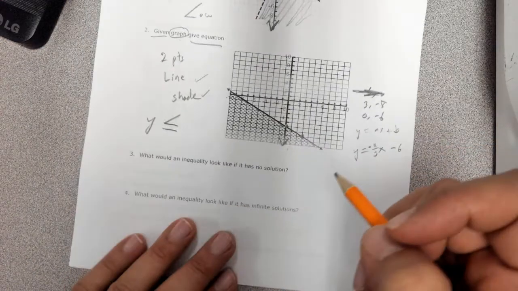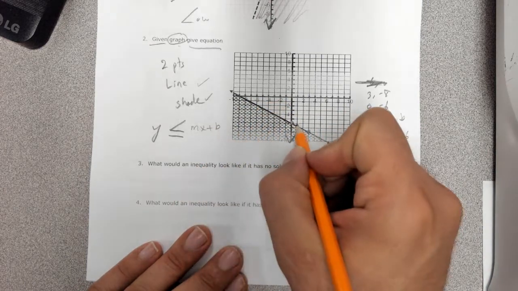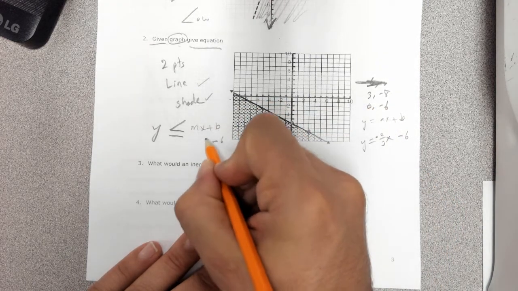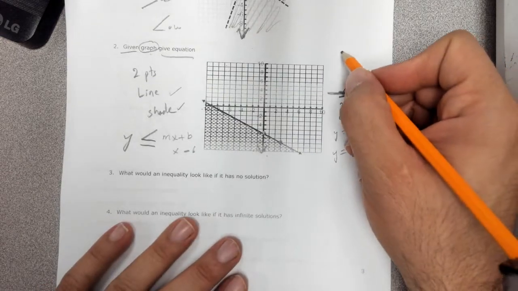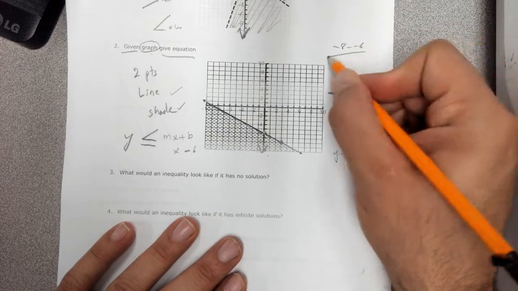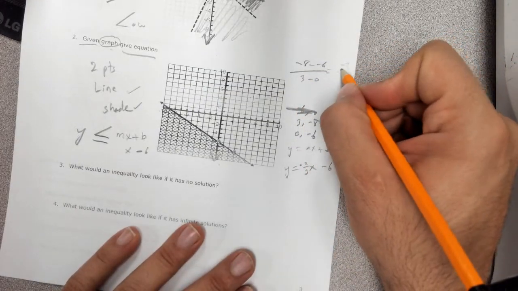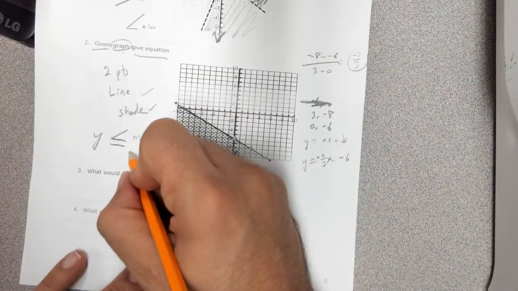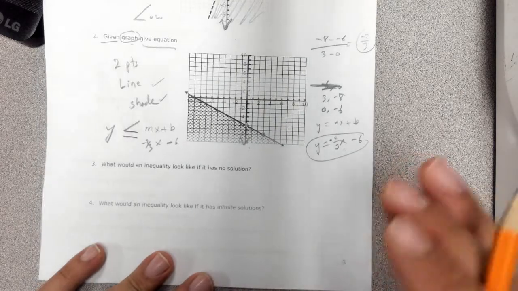Now, of course, you could have done this by hand. This is mx plus b. B is the y-intercept. M is the slope. And you do that by finding the slope by y minus y over x minus x. Or, same answer for the calculator. Your choice.